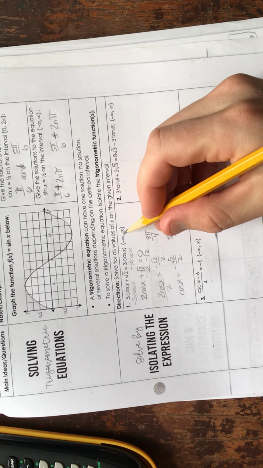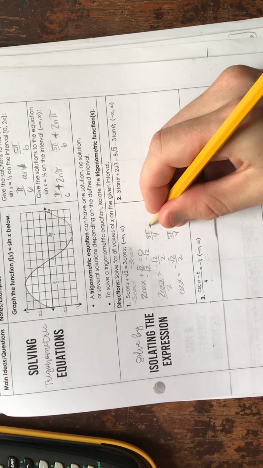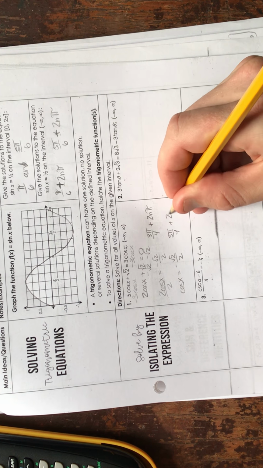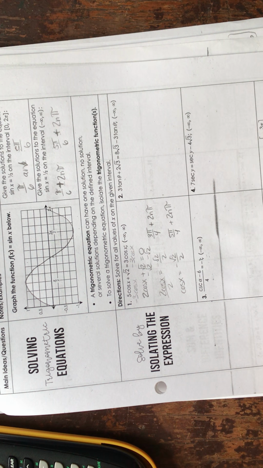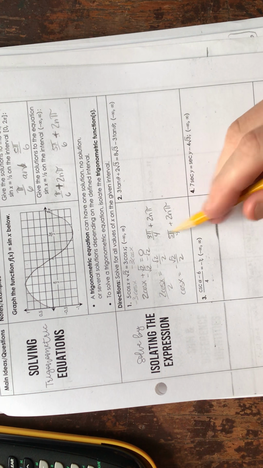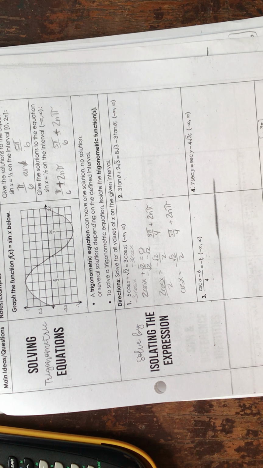But because our interval is from negative infinity to positive infinity, we're going to have to add 2n pi to each of these to represent the fact that we have an infinite number of solutions, as long as we add or subtract 2 pi to either of those answers.